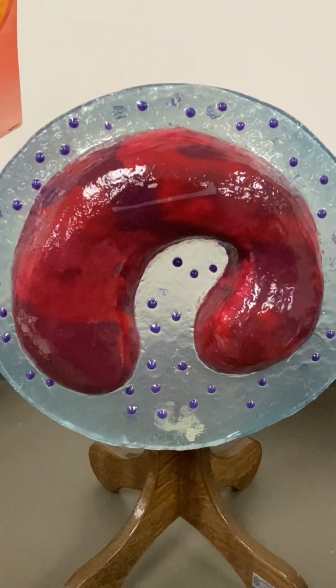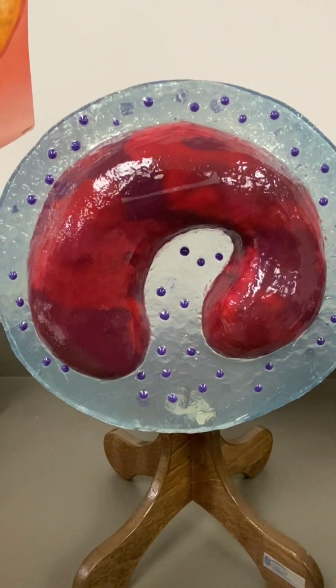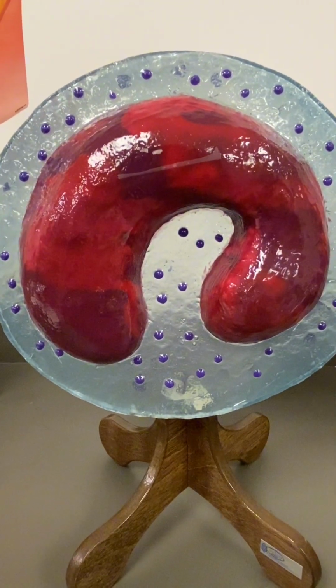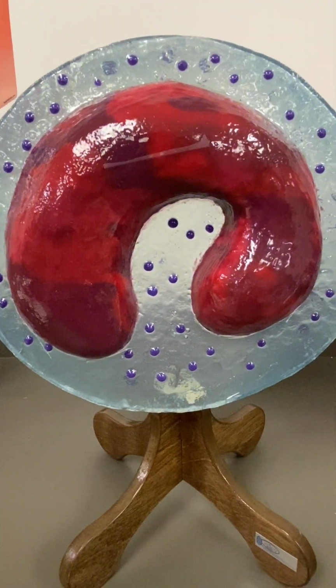There is another formed element called a platelet. I do not have a model of a platelet, but platelets are fragments of cells, and I discussed those in a different video.